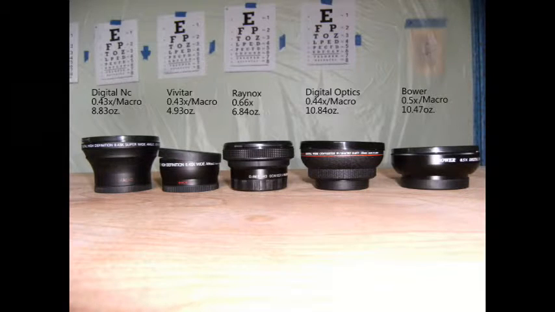First off, the filters used were not NDs, they were UV filters. The digital NC is not very good. It showed a lot of barrel distortion. And the Vivitar, I didn't know the filter size, so it didn't get a real good test. But it's a cheap lens.